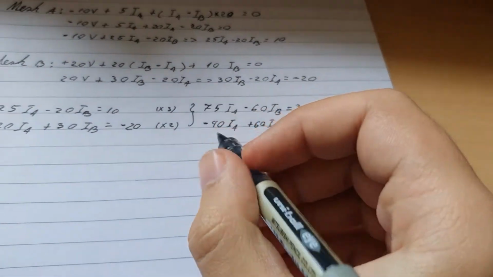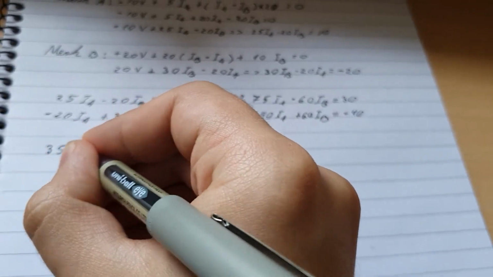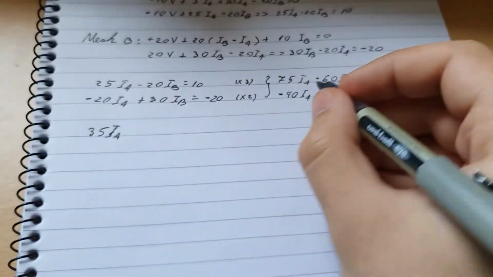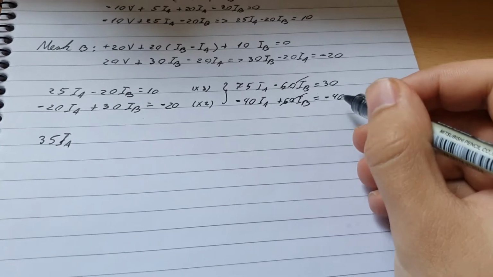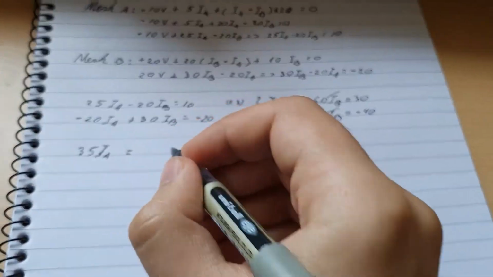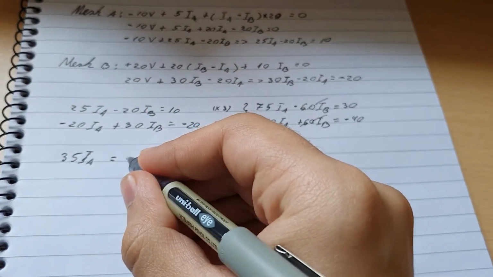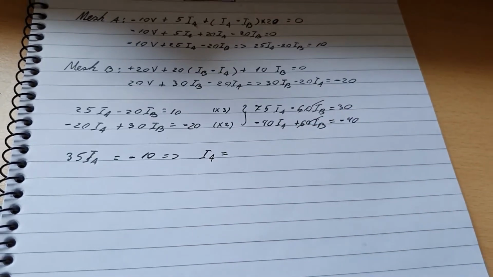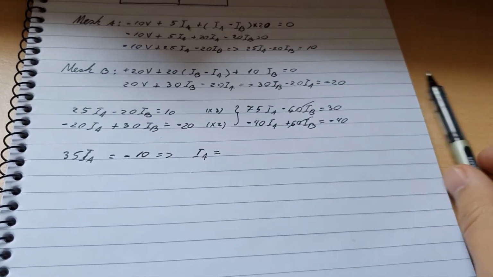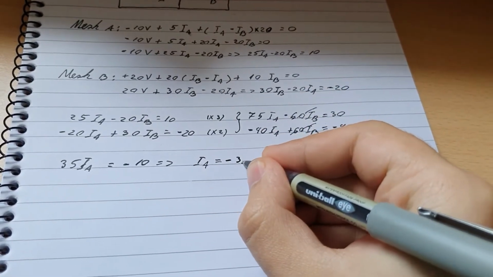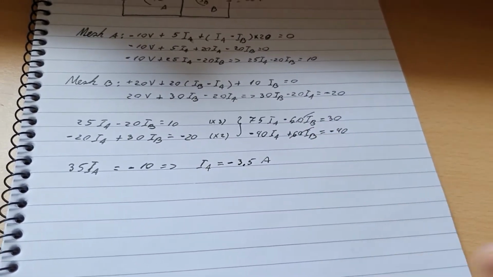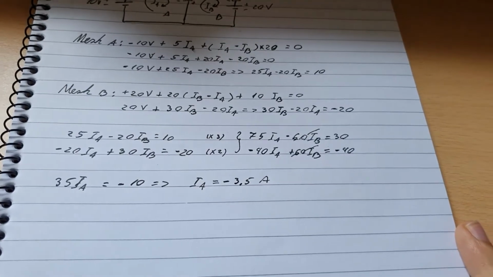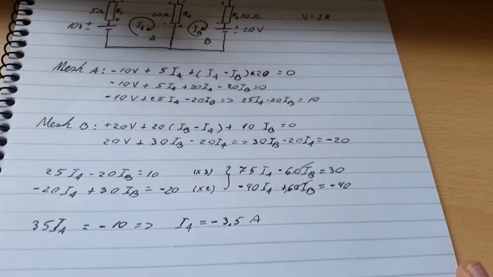So here on this one we get 35 IA. Okay, let's focus there again. Then IB just cancels, so they disappear, and then it will be equal to plus this one, it will be minus 10. Therefore IA, the current IA, is equal to, let me get my calculator. Actually I don't need the calculator, do I? Because it'd be minus 3.5 amps. Okay, so this is the negative current apparently, and that's alright, I guess.